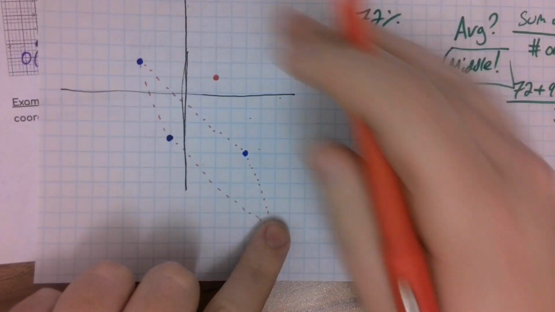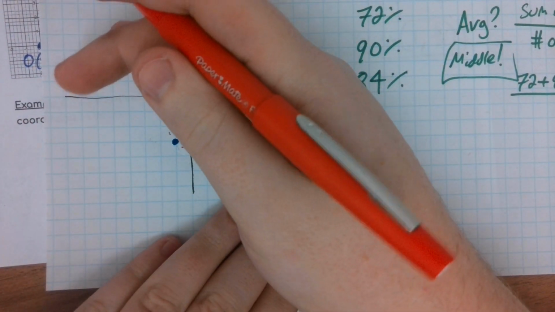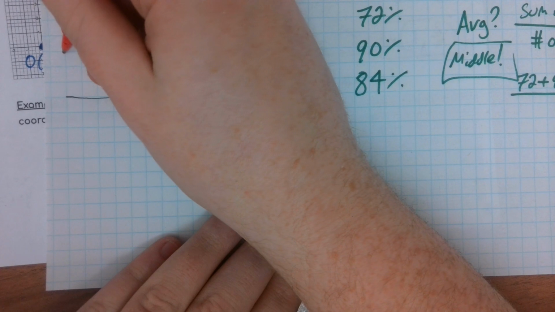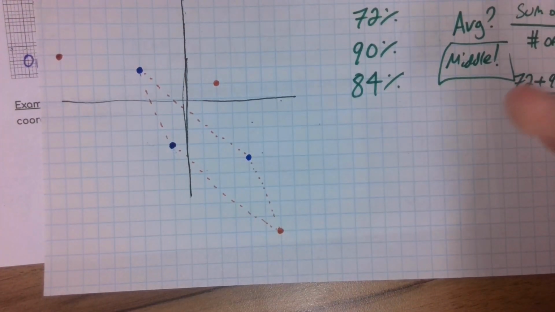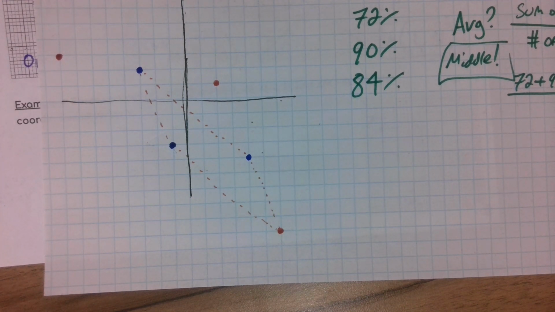Okay, what if the dot was actually over on this side? What if it was all the way over here? We'd have an even longer parallelogram. So ultimately, we don't actually know which one the parallelogram is if it wasn't for one detail.